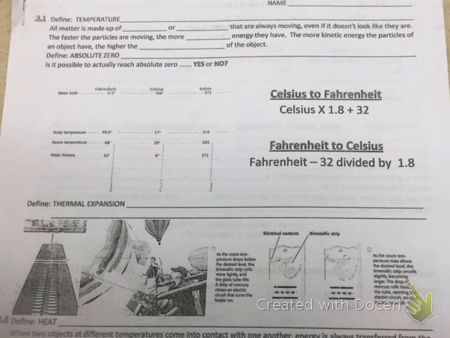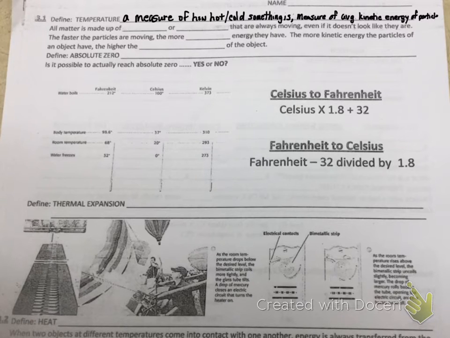First, we need to define temperature. Temperature is a measure of how hot or cold something is, specifically a measure of the average kinetic energy of the particles that are in an object. Now, this goes back to what we have previously learned about kinetic energy, which is all about motion.